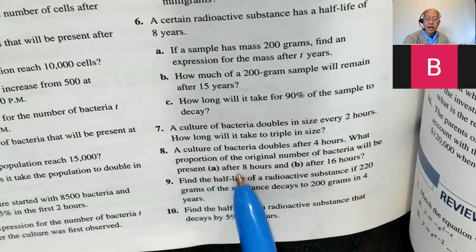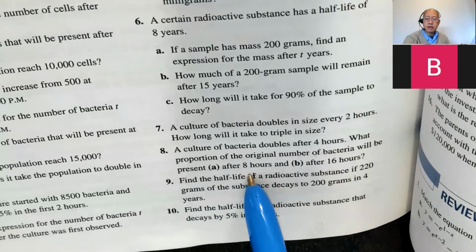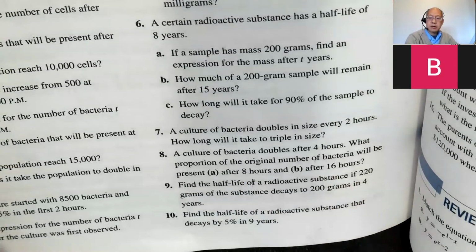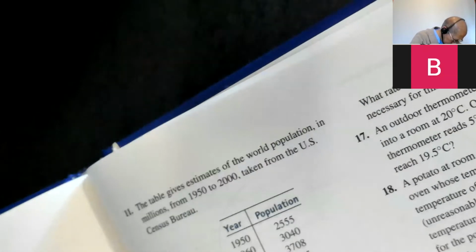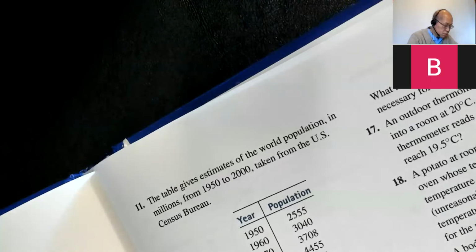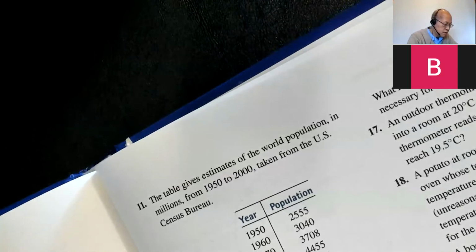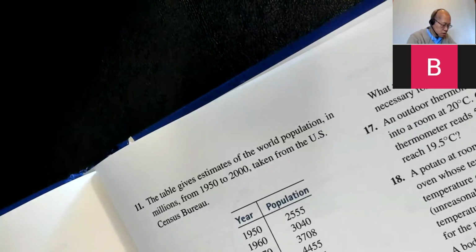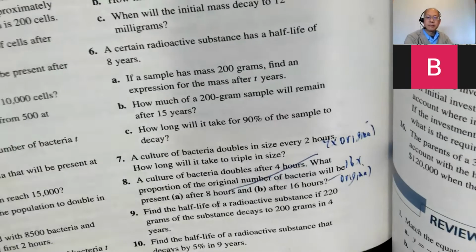Okay, so once again, 8A is 4 times the original. B is 16 times the original. I'm not sure if I can write that. Maybe I can sneak that in here. 4 times original. I'm writing my book here. 16 times original. Let's sneak that in there.